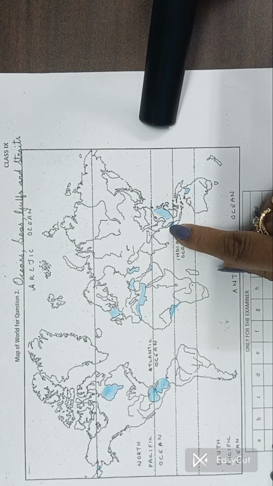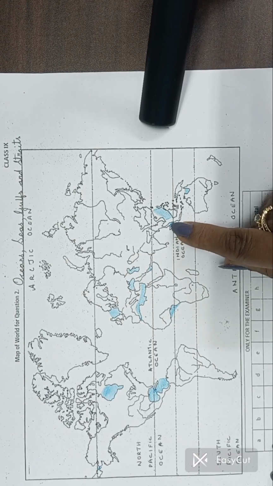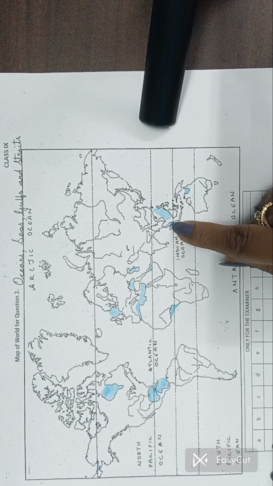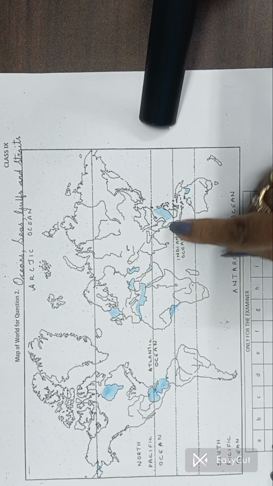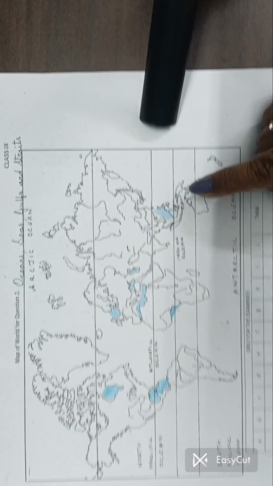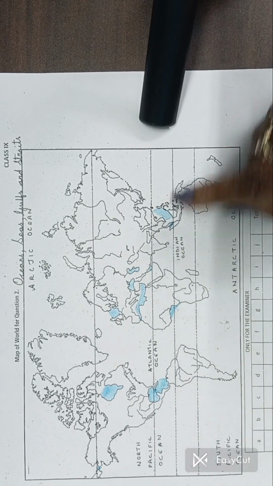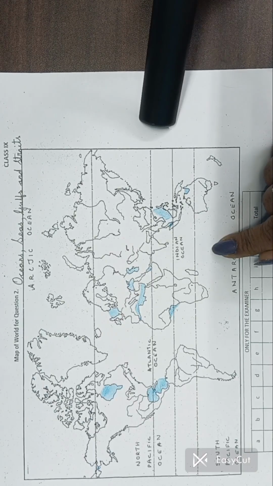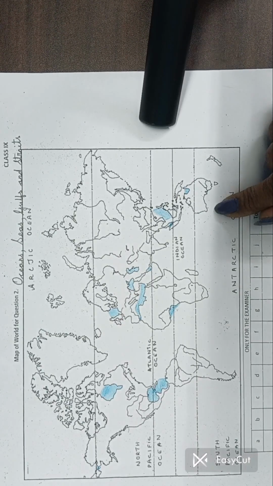Here again, the narrow stretch of water is your Strait of Malacca. Strait is a narrow stretch of water between two landmasses. This is Strait of Malacca. North of Australia, we have Gulf of Carpentaria. First, we have to shade this. Next step, we will use our pencil and scale to mark the arrows.